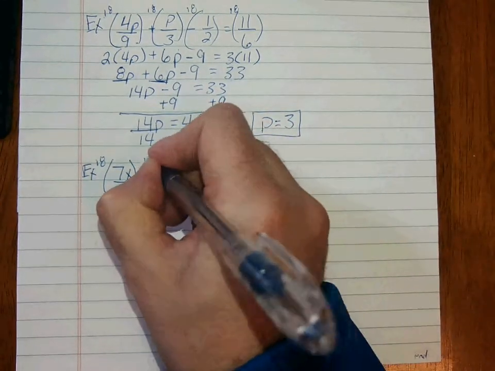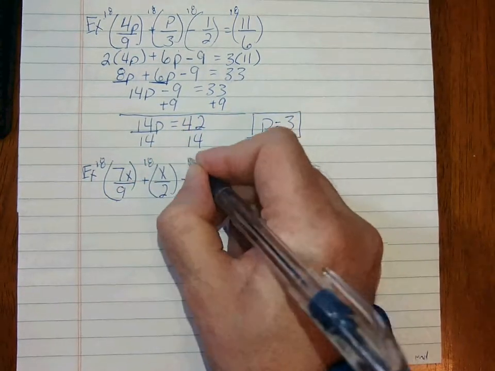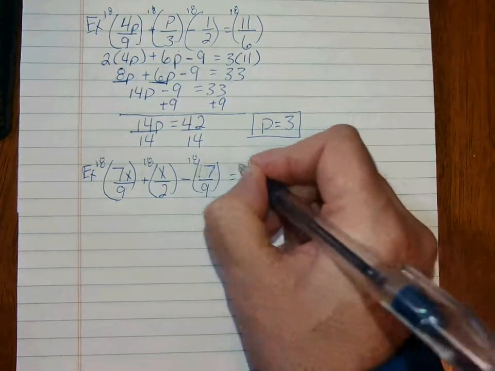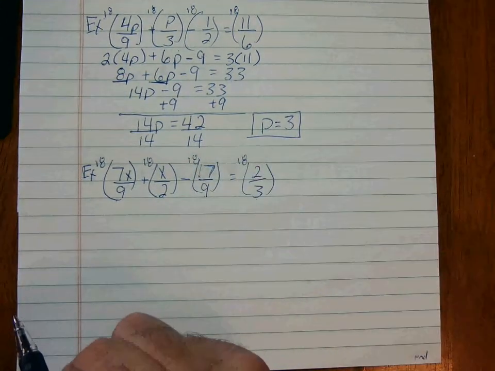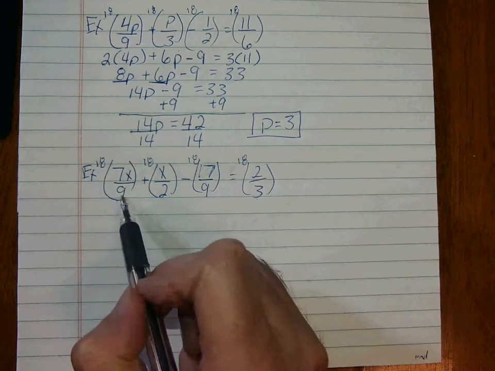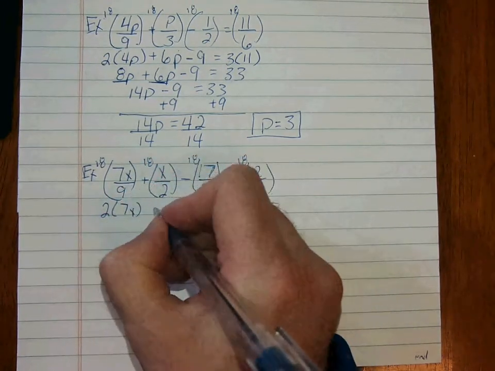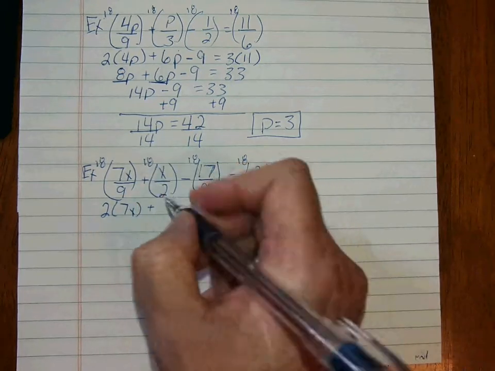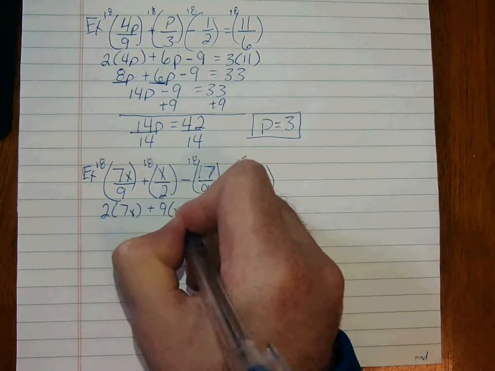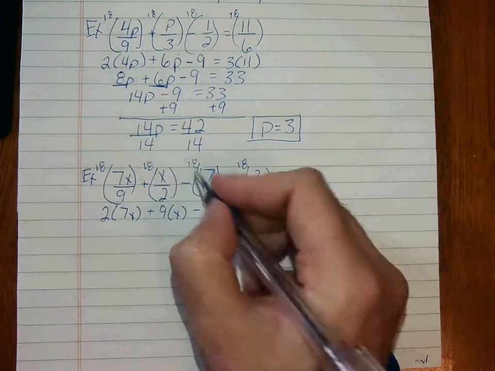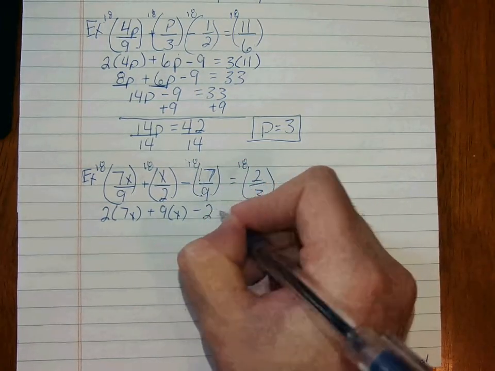So I'm going to put that up there. So I'm going to go ahead and divide. So 18 divided by 9 is 2. 18 divided by 2 is 9. 18 divided by 9, 2 again.